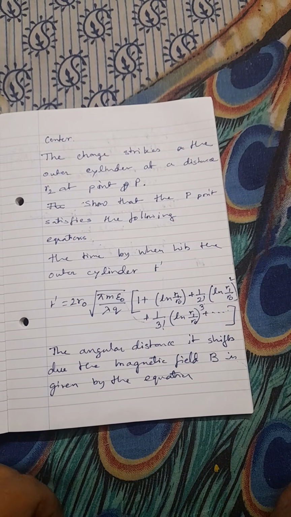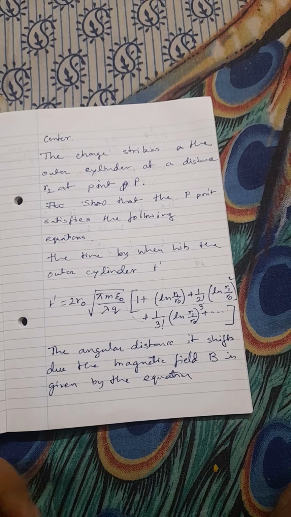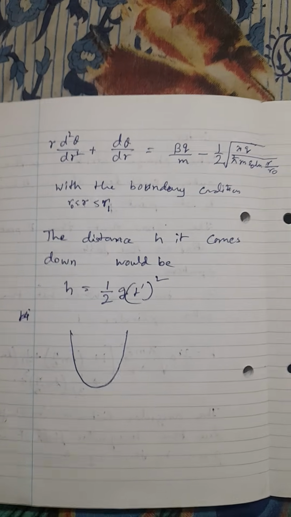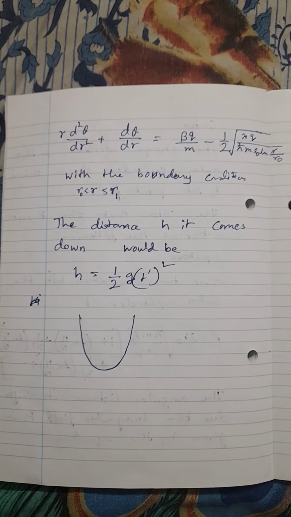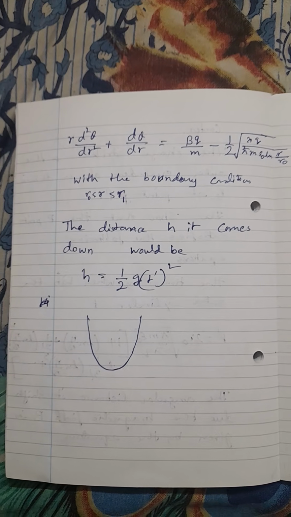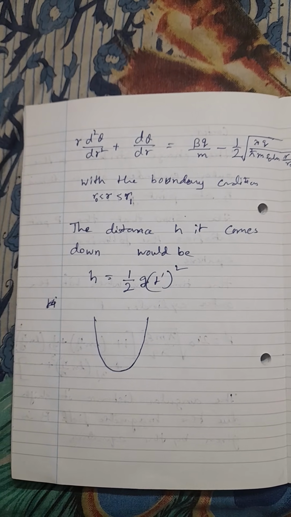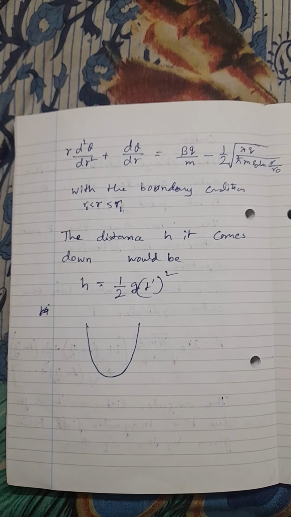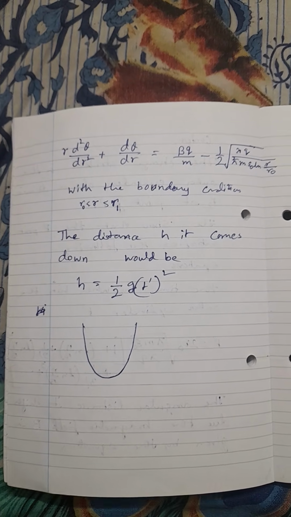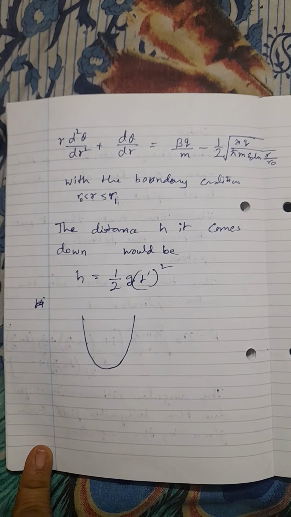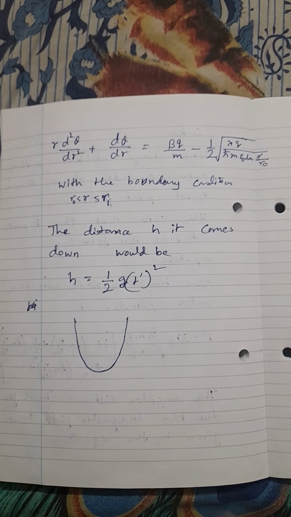Now this is one part. Secondly, how much it will actually shift angularly, that is also another thing to be calculated because of the magnetic field. This angular displacement can be defined by this second order differential equation, as you can see here. This also has to be proved, and this should have a boundary condition between r0 to r1. But accordingly, if we solve this, we get theta, the distance by which it moves angularly. And similarly, by that time t dash, it will also come down because of gravity.